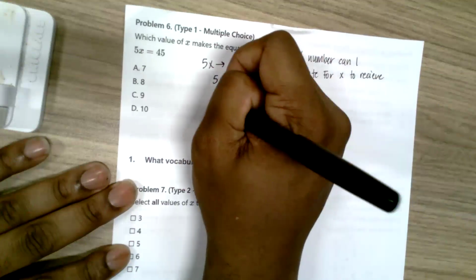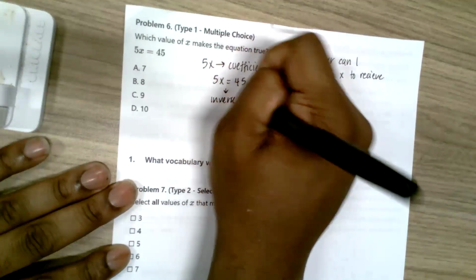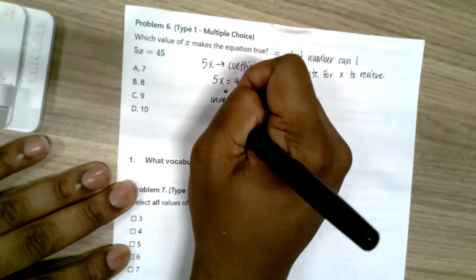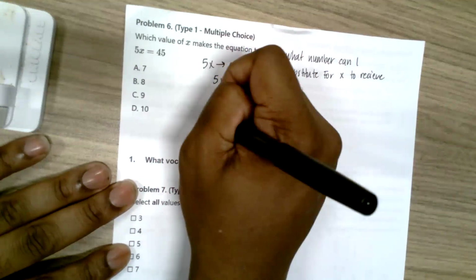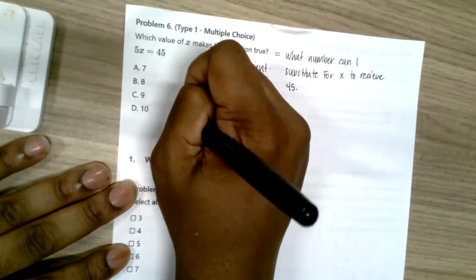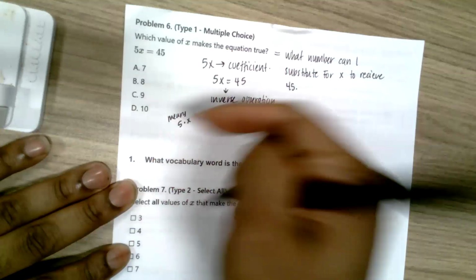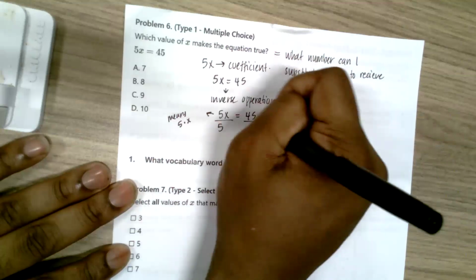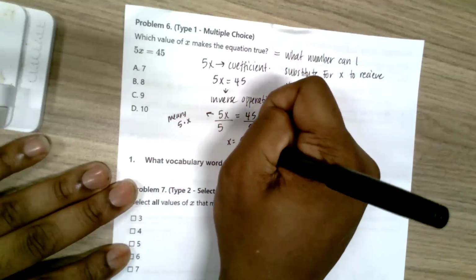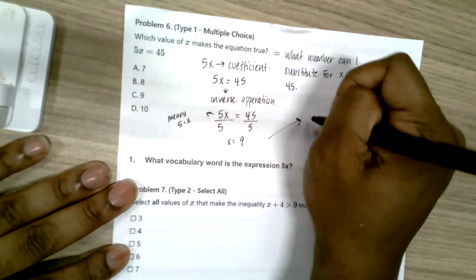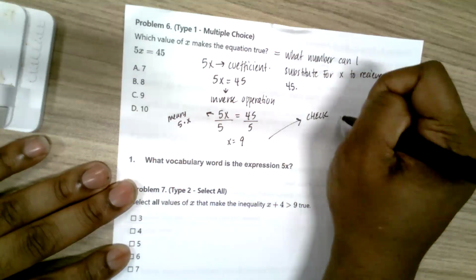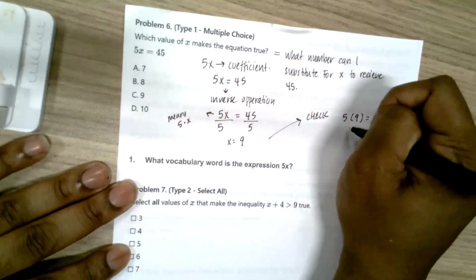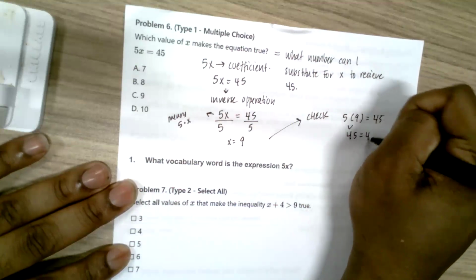So what I need to do is the inverse operation. 5x means 5 times x. So the inverse operation is to divide by 5 on both sides. x equals 9. And then I can check: 5 times 9 equals 45. 45 equals 45.